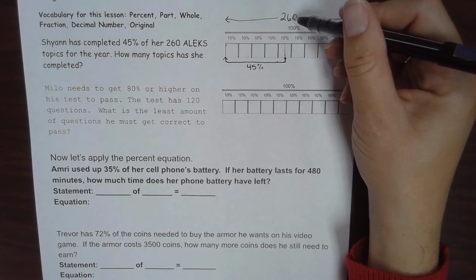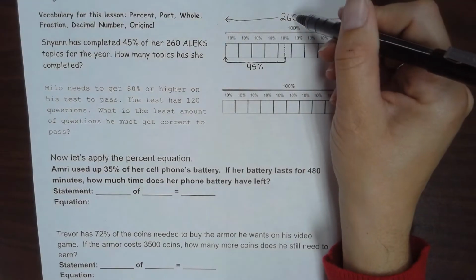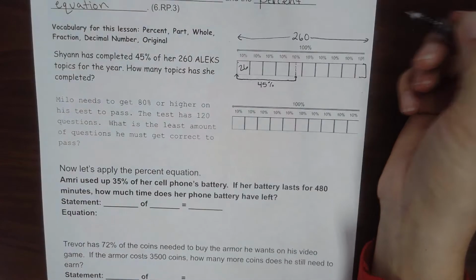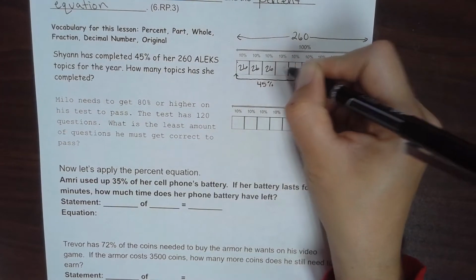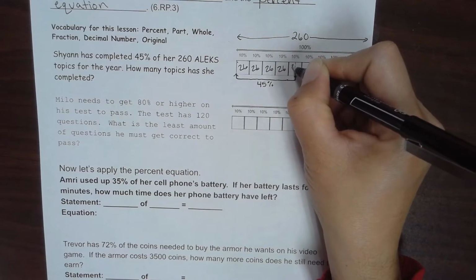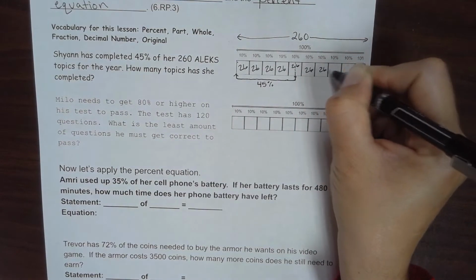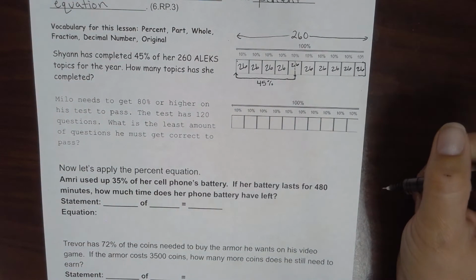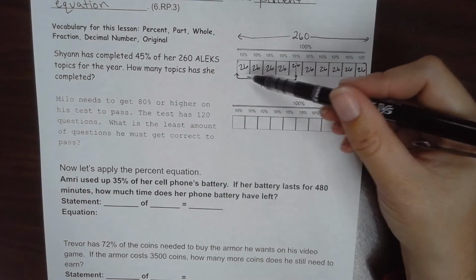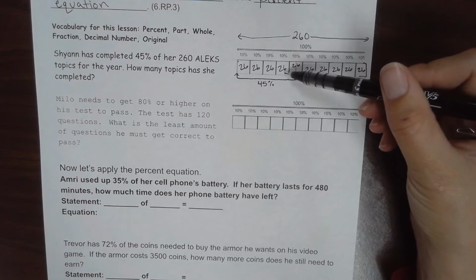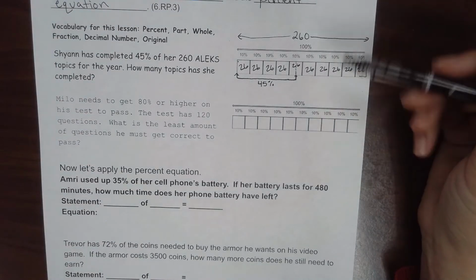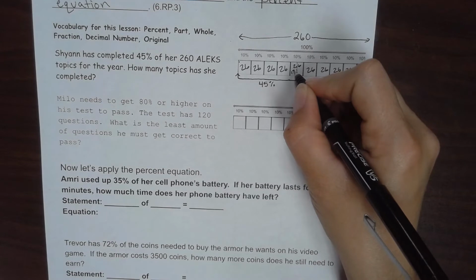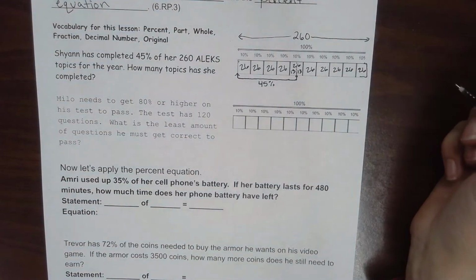So if I split it up by 10, I'm going to divide this by 10, and that means 10% is going to be 260 divided by 10, which would give me 26. So 10% is 26. So each one of these is worth 26. So this is worth 26, 26, 26. Let's see how we have 10 boxes. Okay, so that's the entire thing. She's already got 45% done, so that means she's got 10, 20, 30, 40%. Now this 45 is half of this. So since I cut this in half, what's half of 26? 26 divided by 2 would give me 13 here and 13 here, correct?